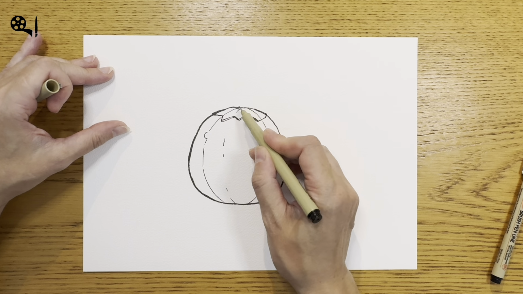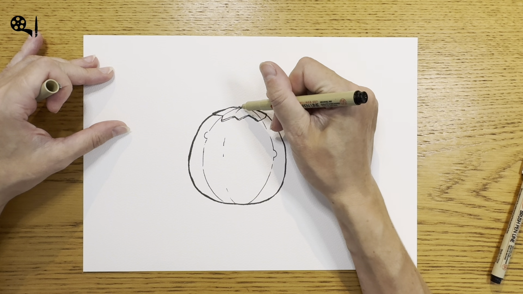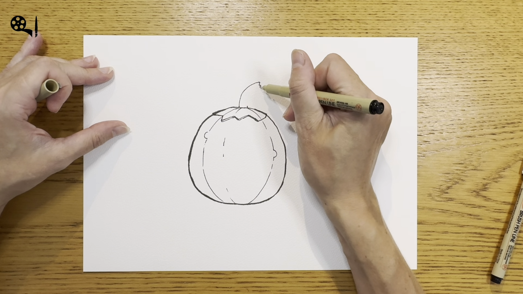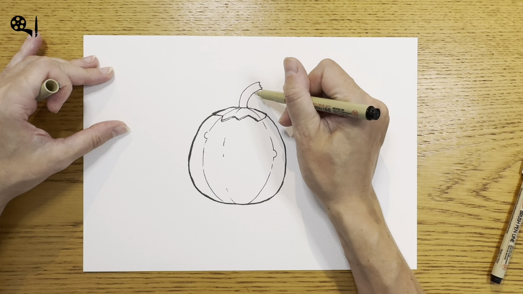So it's going to go there. It's going to be the thickness of the stalk, yeah? So we're going to go whoop, and then we go doot, doot, doot, doot, doot, and whoop, and you've got the stalk there. There you go.